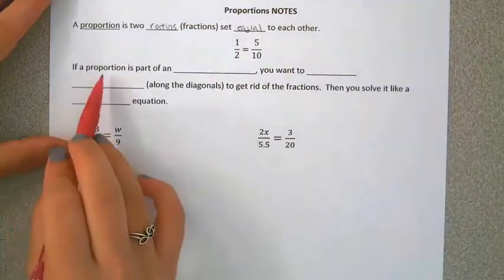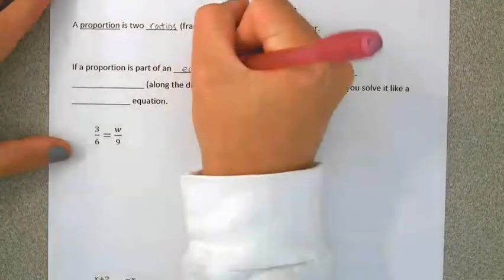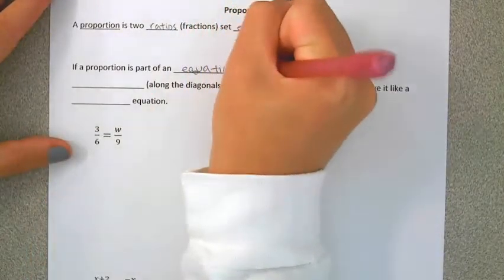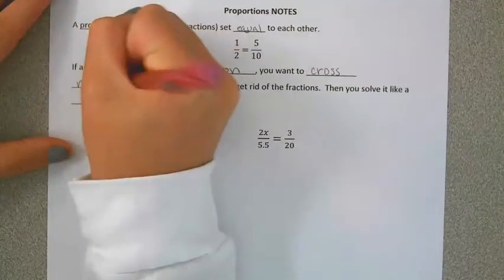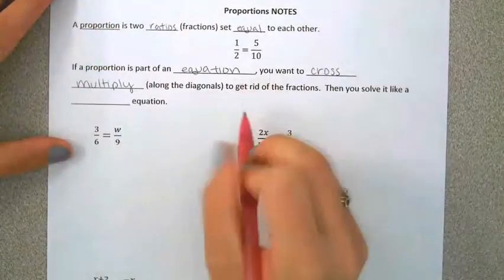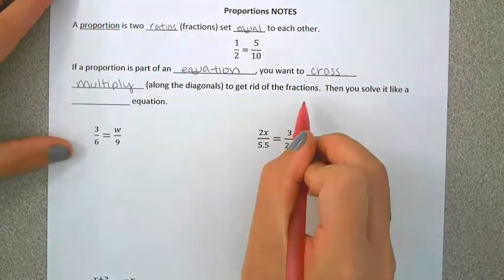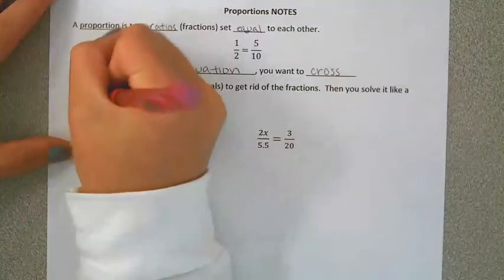If a proportion is a part of an equation, you want to cross multiply, and that's along the diagonals to get rid of the fractions. Then you solve it like a regular equation.